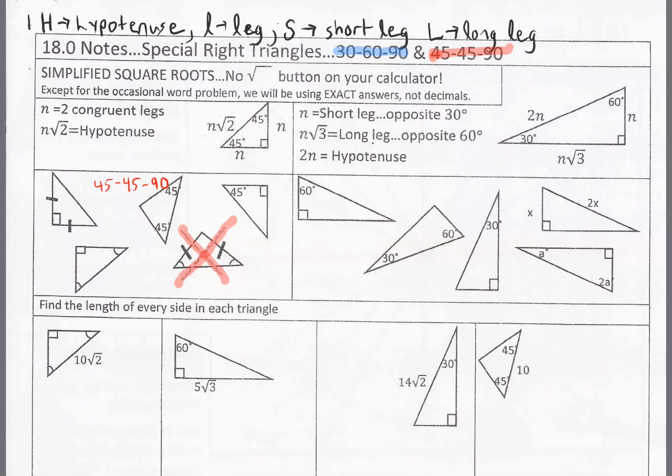There's only one formula you have to know for a 45-45-90. It's this formula right here: hypotenuse equals n times square root of 2. How I'm going to be writing that is H equals l, for the leg, times square root of 2.